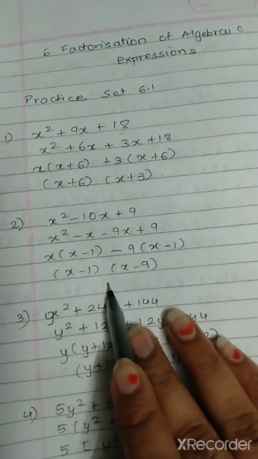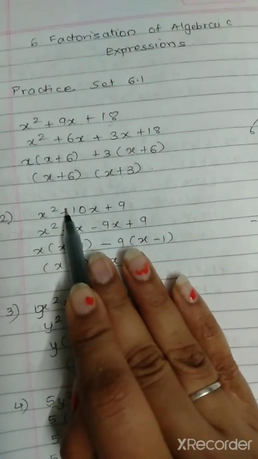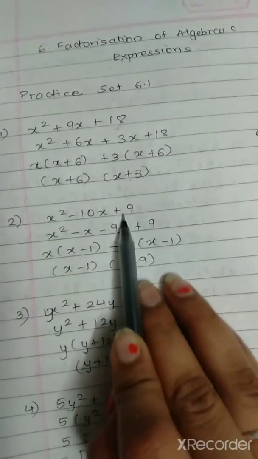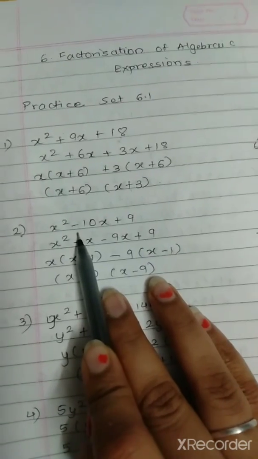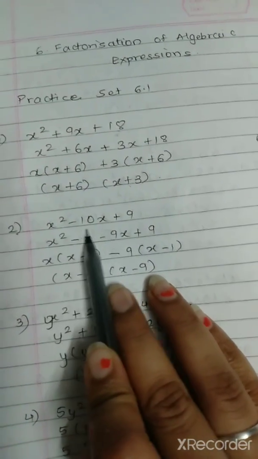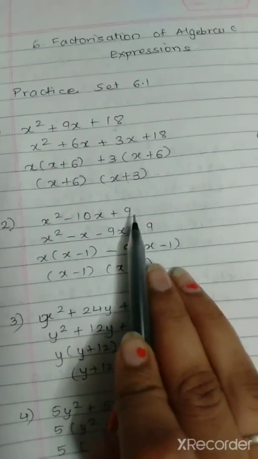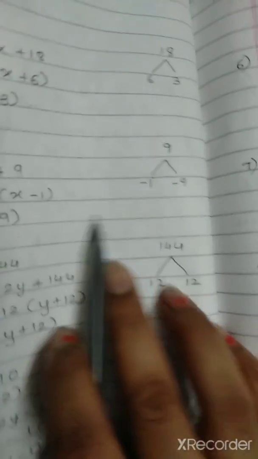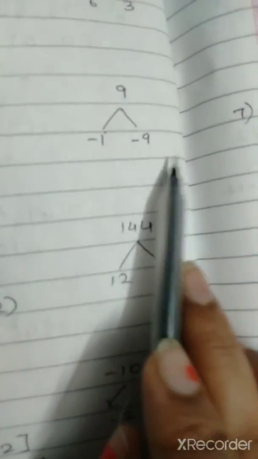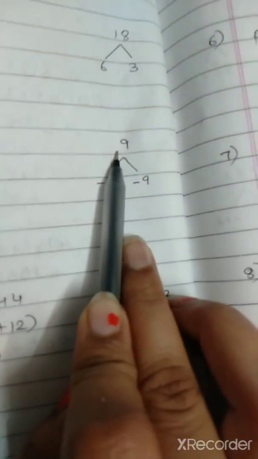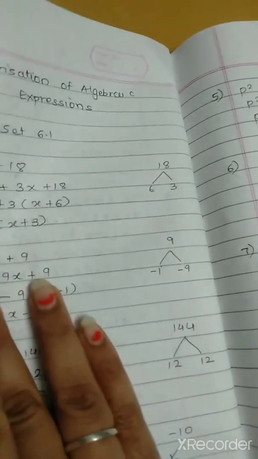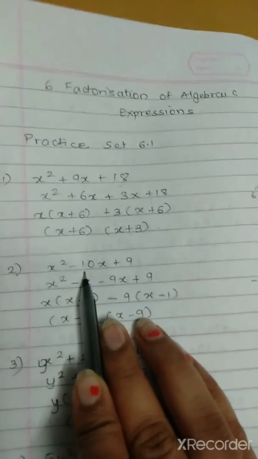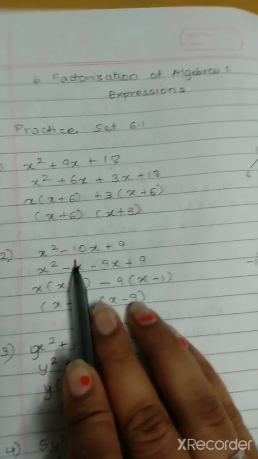Moving ahead to the second sum. The second sum says x square minus 10x plus 9. Again we need to find the multiple of 9 such that whether we add or subtract we get minus 10. So 9 1s are 9, 3 3s are 9, 3 plus 3 is 6, which is not a factor. So 9 1s are 9. Again minus 1 minus 9, minus minus plus we will get plus 9 and minus 9 minus 1 we will get minus 10. Minus minus plus, sign of the greater number is minus. So we will get the value as minus 10.